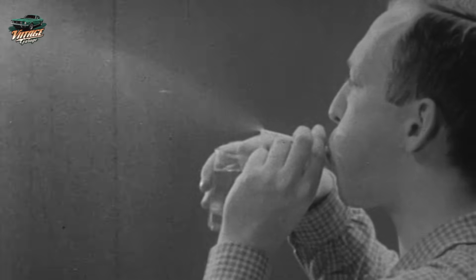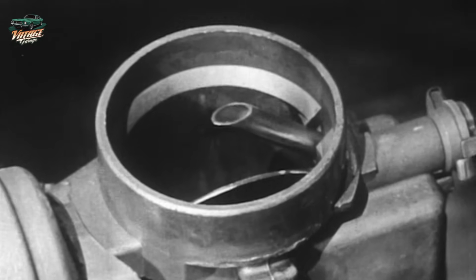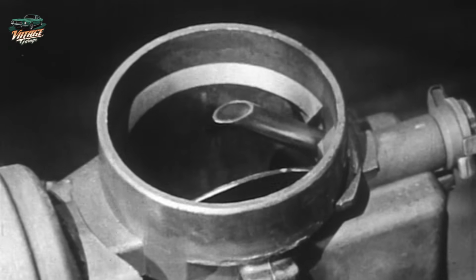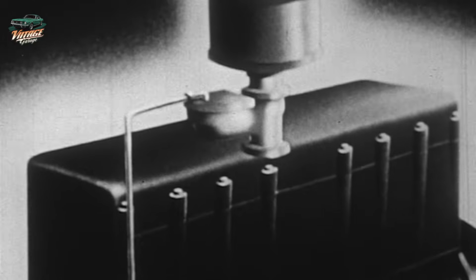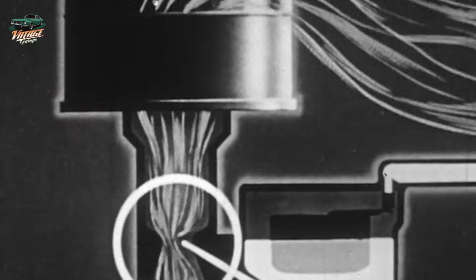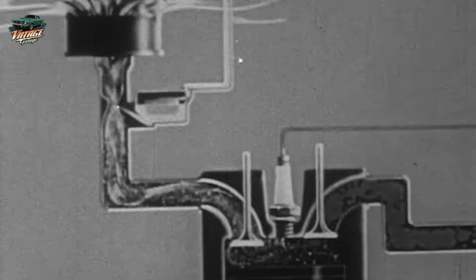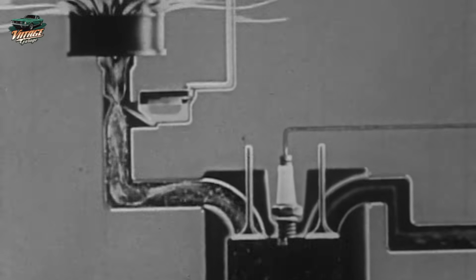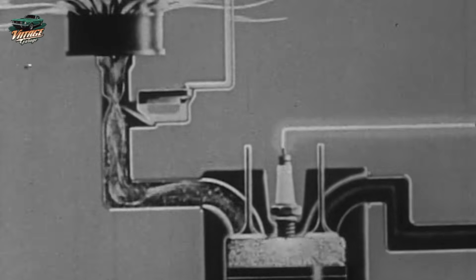And that's how gasoline is mixed with air in the carburetor of an automobile. In the carburetor, air must pass through this narrow tube on its way to the engine. This tight squeeze makes the air speed up, and it pulls drops of gasoline from this tank.